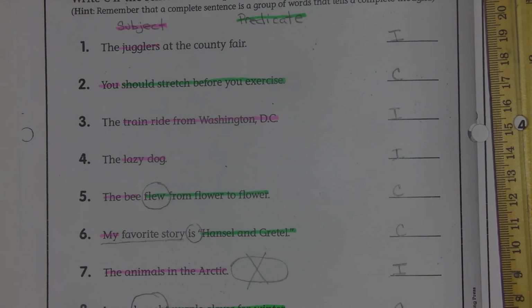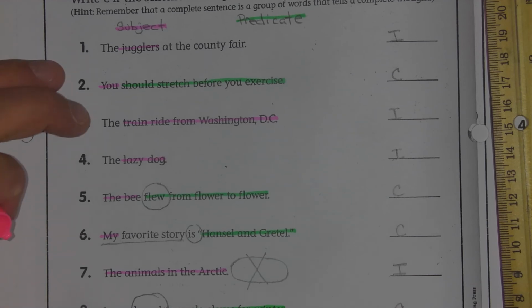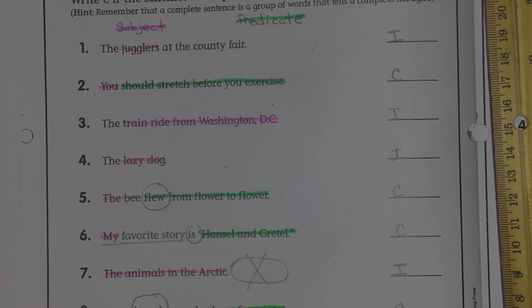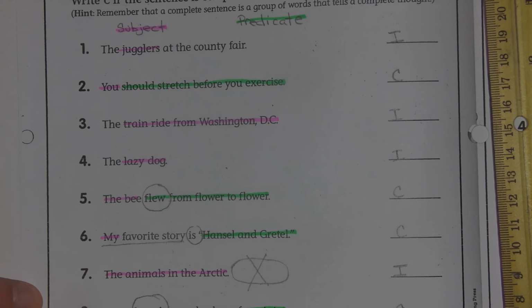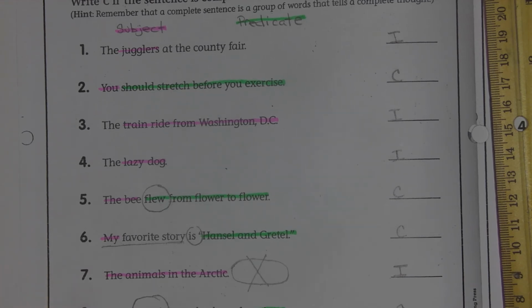Number 9, Regina paints pictures of animals. Well, this sentence has my subject, Regina. It does tell me what Regina is doing because it says she paints, and it does finish that thought and tell me what she's painting. So my subject is Regina, and my predicate is paints pictures of animals. And there together is my complete thought.